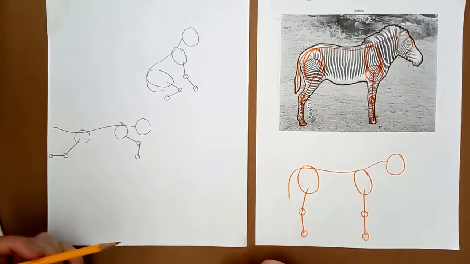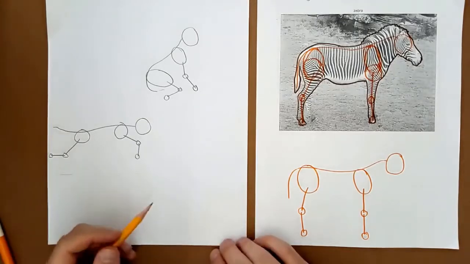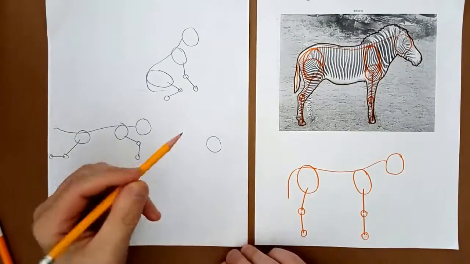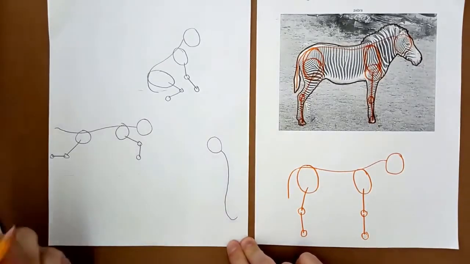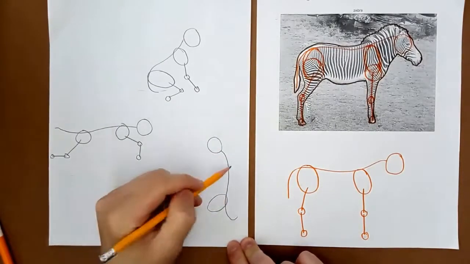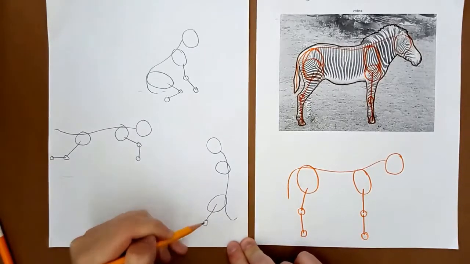And what else do zebras or horses do? They maybe standing up. What would that look like? You got a head. Maybe I'll turn it facing the other direction so it's coming this way. There's a little tail. I can get kind of creative because it's a drawing, right? You can play around with it. There's really no wrong answer here.